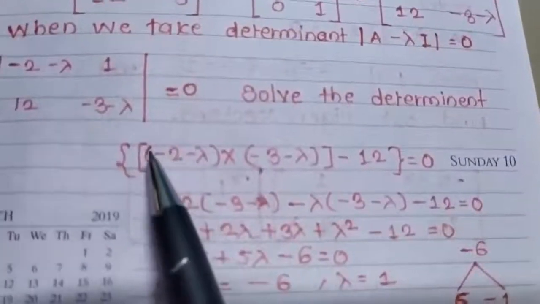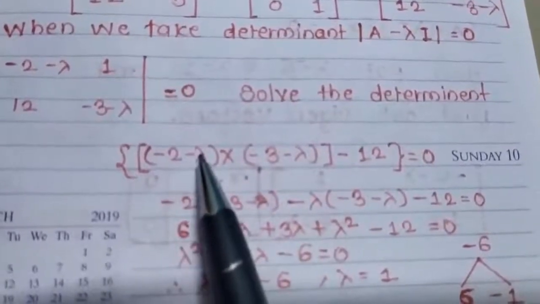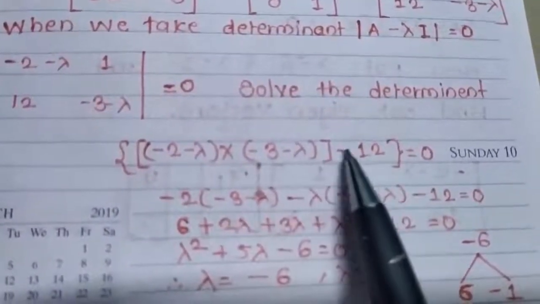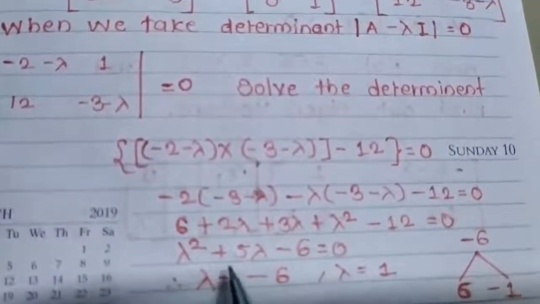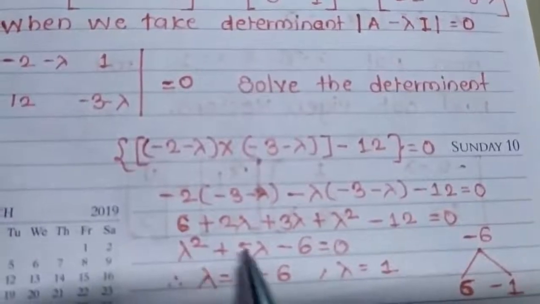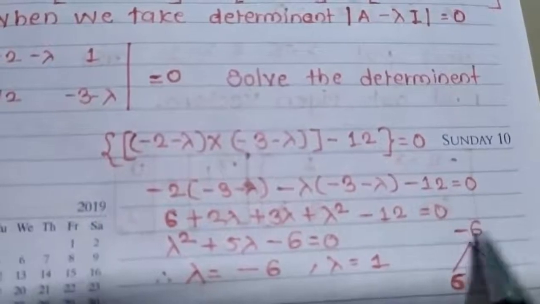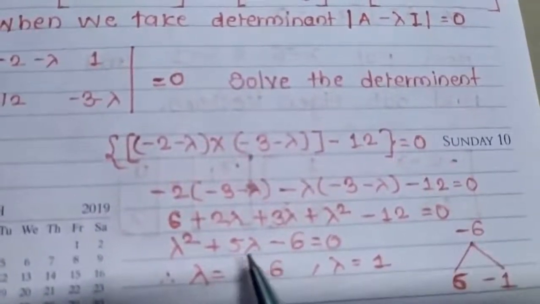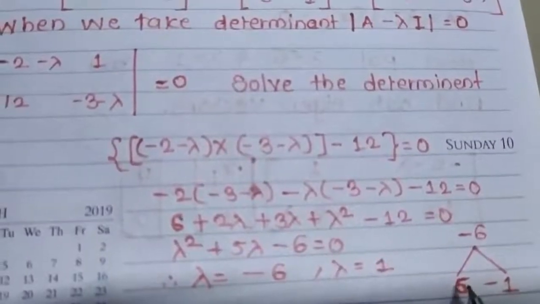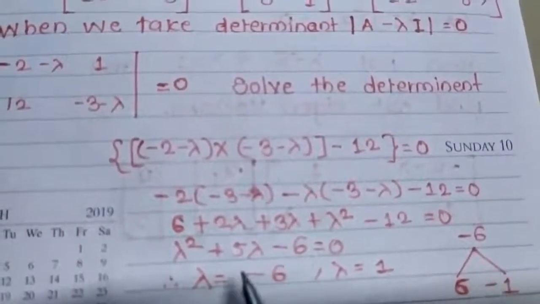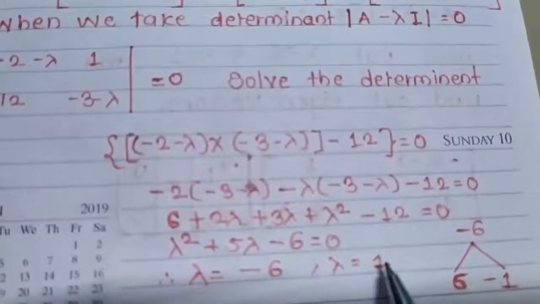Then see, (minus 2 minus λ) into (minus 3 minus λ) minus 12 is equal to 0. After calculation we get λ square plus 5λ minus 6 equal to 0. The product is minus 6 and the sum is 5: 6 into minus 1 is minus 6, 6 minus 1 is 5. Then the values are λ = -6 and λ = 1.